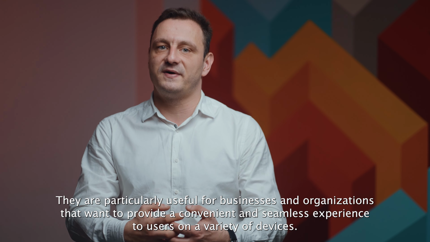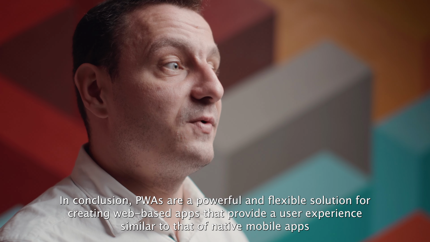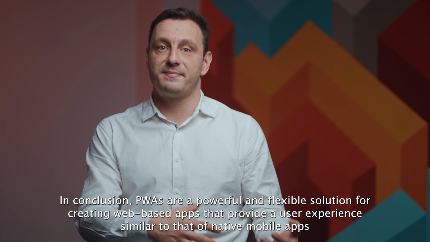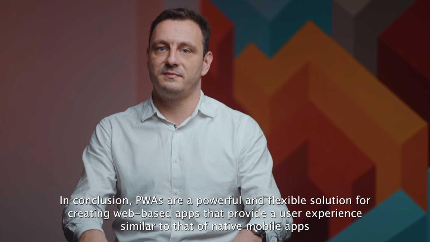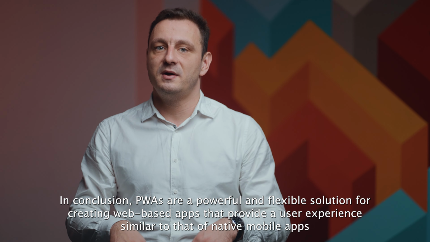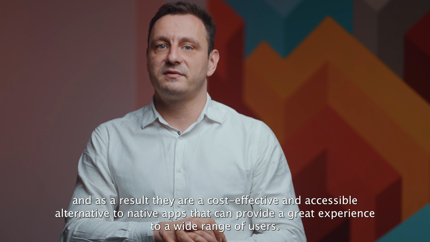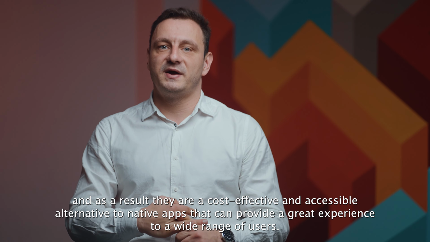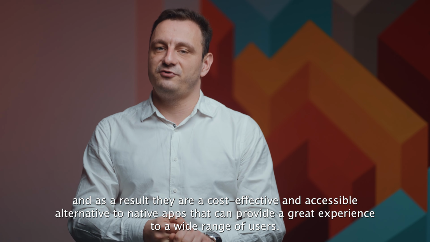In conclusion, progressive web apps are a powerful and flexible solution for creating web-based apps that provide a user experience similar to that of a native mobile app. And as a result, they are cost-effective and accessible alternatives to native apps that can provide a great experience to a wide range of users.